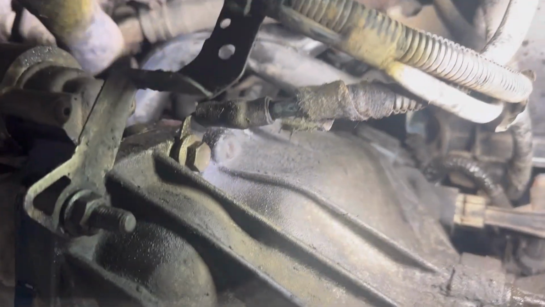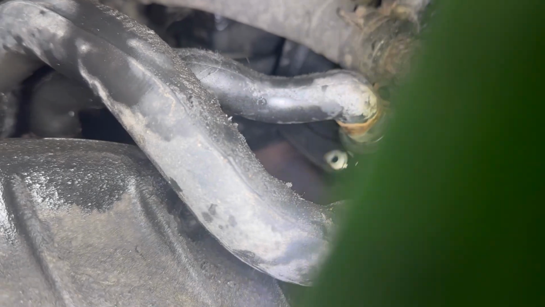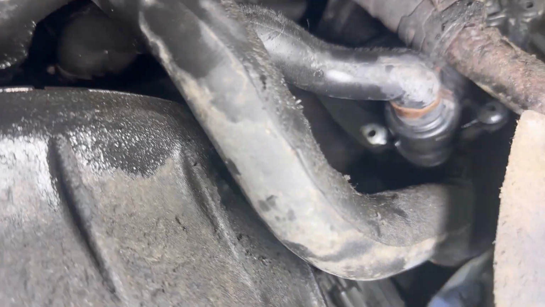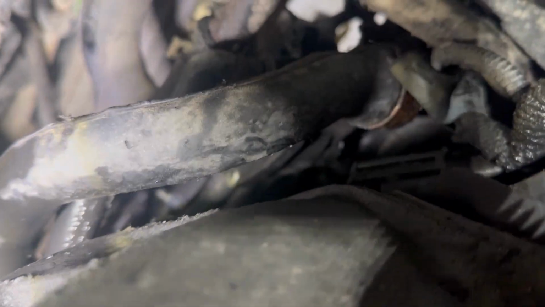The vacuum pump is in between all the wires and hoses, so it's kind of hard for me to get a good angle to show you, but that's the vacuum pump right there, and you can see on the bottom the bottom bolt is all in oil. This is coming from the seal on the vacuum pump. Some vacuum pumps you can replace the seal, but on this one it's much better just to replace the whole vacuum pump.